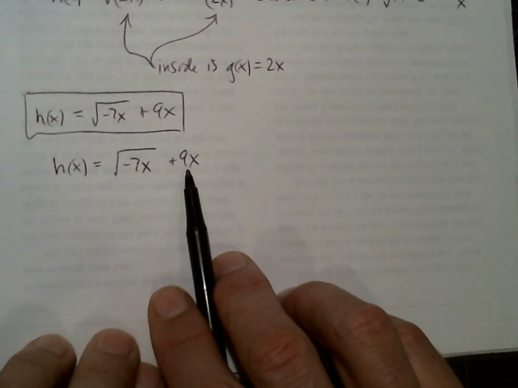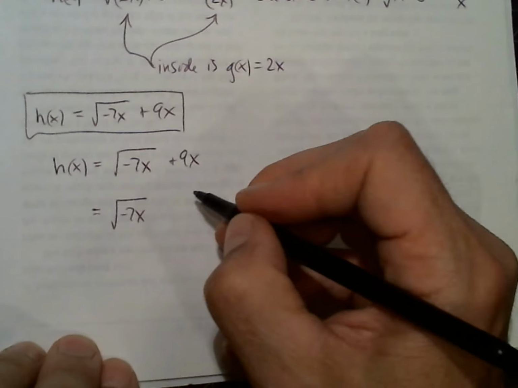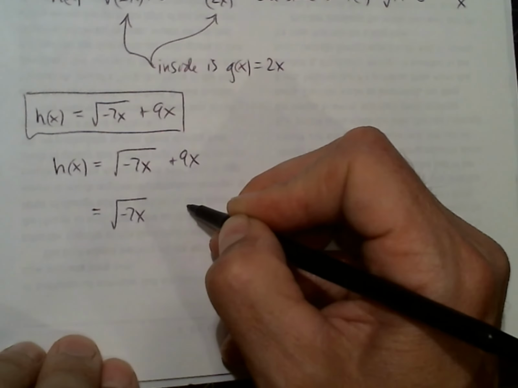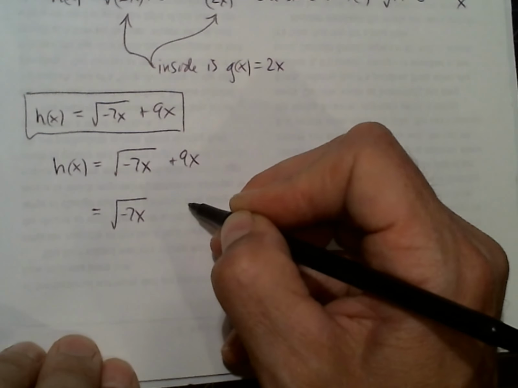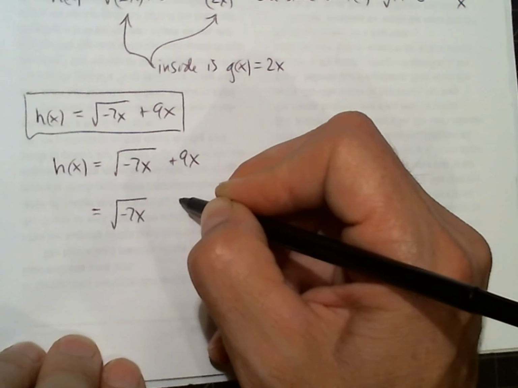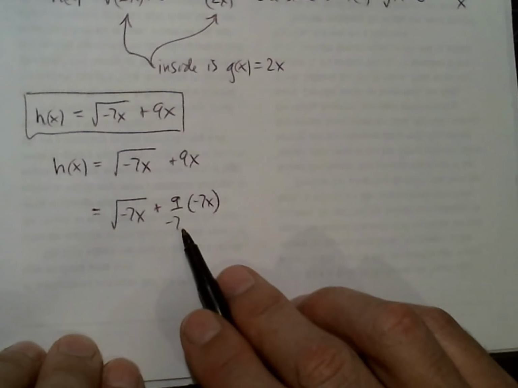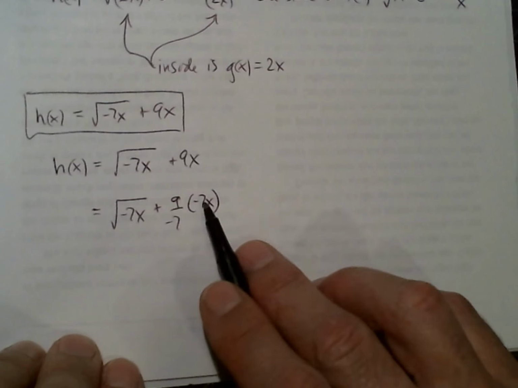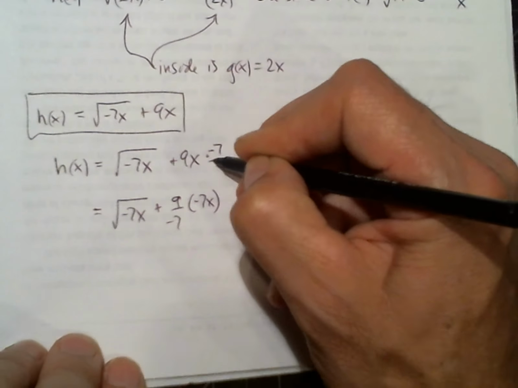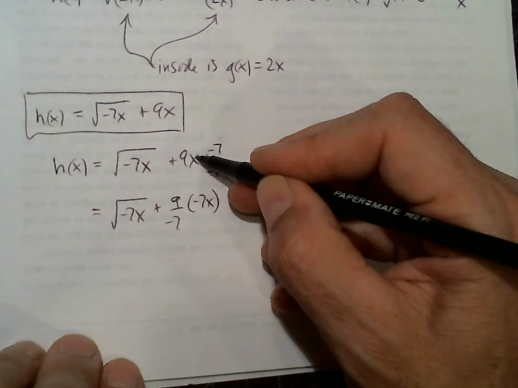So one thing we can do is just make a negative 7x appear out here. We can do that by multiplying by 9 over negative 7 times negative 7x. This still is 9x because the negative 7 cancels. We multiply this by negative 7 over negative 7, so we're multiplying by 1. It's still 9x, but then if we rearrange it, we would have negative 7x and then 9 over negative 7.